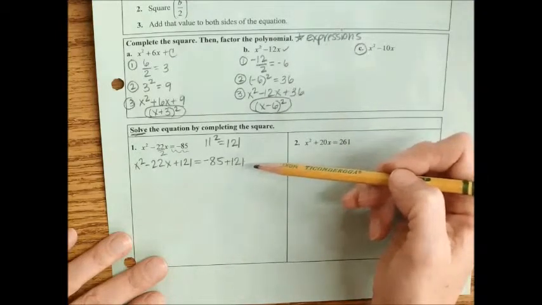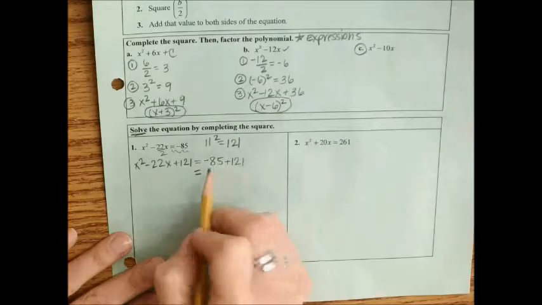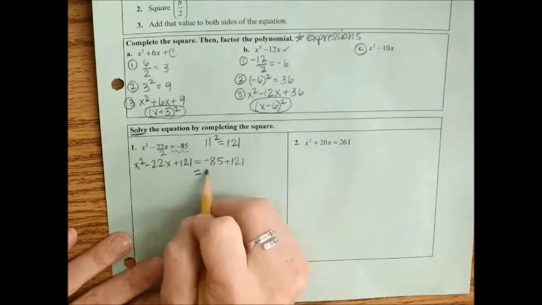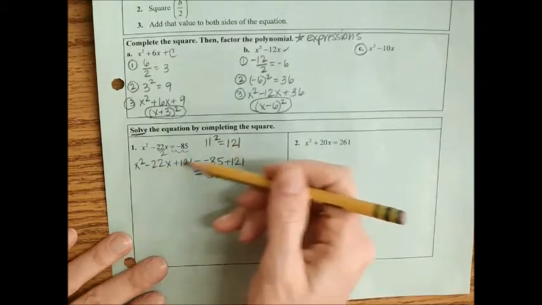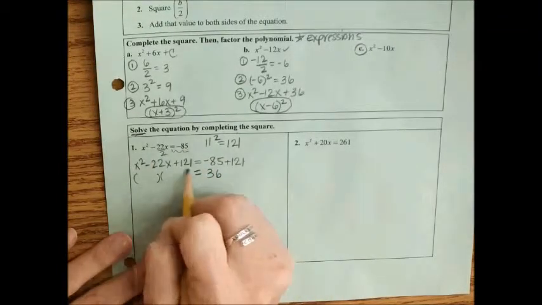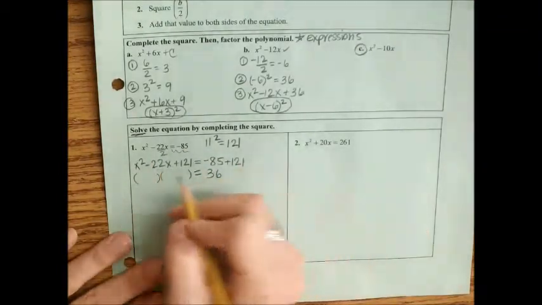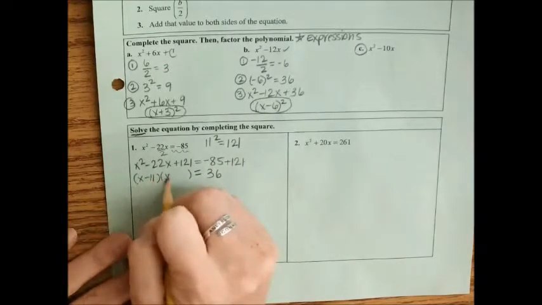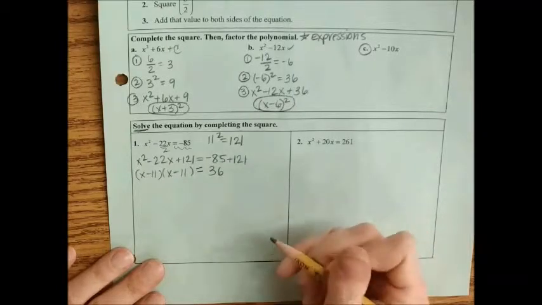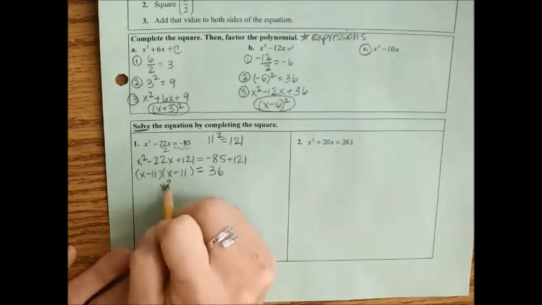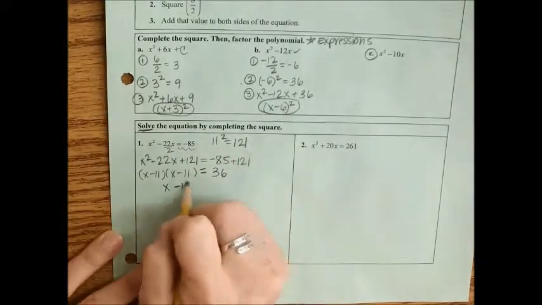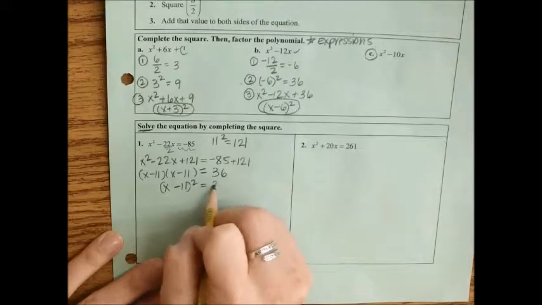Well, there's a lot going on in our next step. One of the things we're going to do is simplify what we have on the right-hand side. So negative 85 plus 121 is 36. On this side right here, I'm going to go ahead and factor. So factors of 121 that would add to negative 22. That's going to be x minus 11, x minus 11. Okay, from here, I have one more step of factoring. It's going to be x minus 11 quantity squared equal to 36.